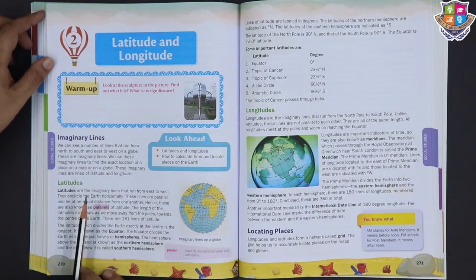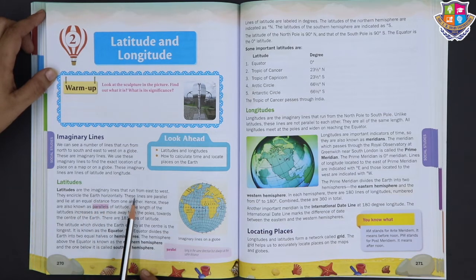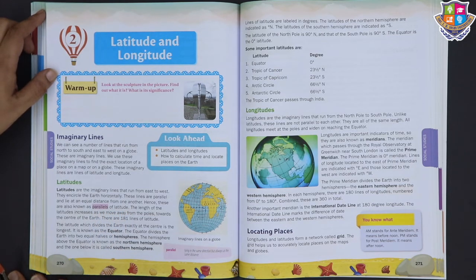Now let's see about latitudes. Latitudes are the imaginary lines that run from east to west. They encircle the earth horizontally. These lines are parallel and lie at an equal distance from one another. Hence, these are also known as parallels of latitude. The length of the latitudes increases as we move away from the poles towards the center of the earth. There are 181 lines of latitude.